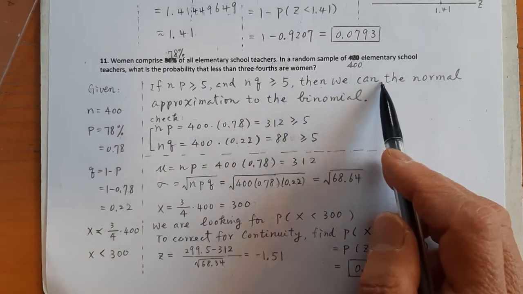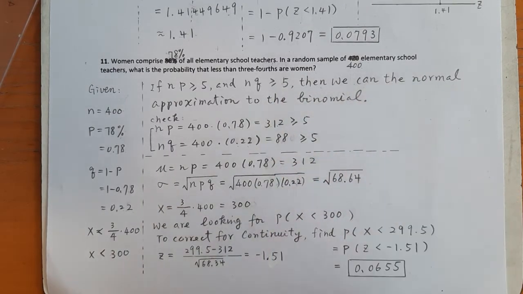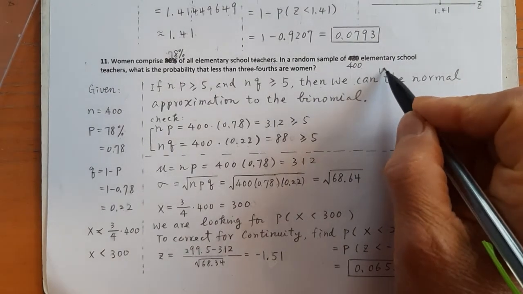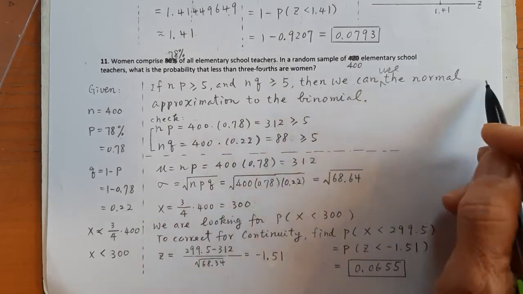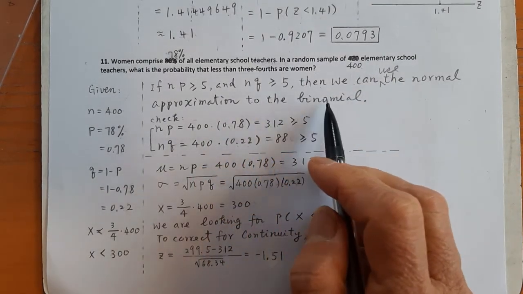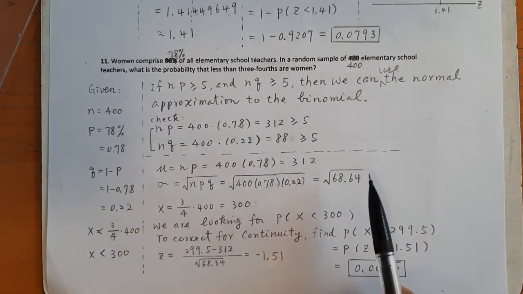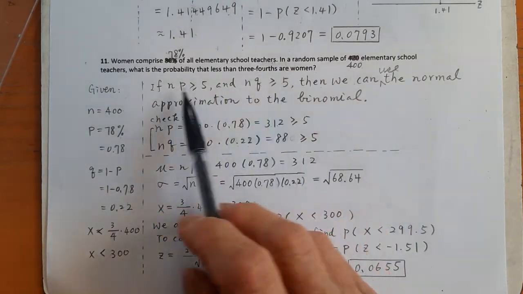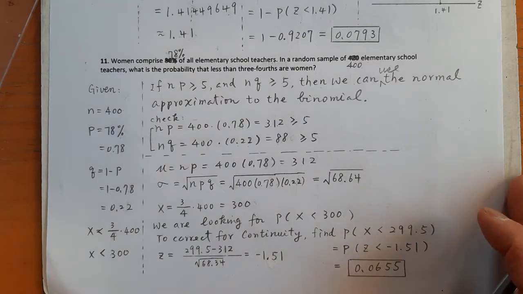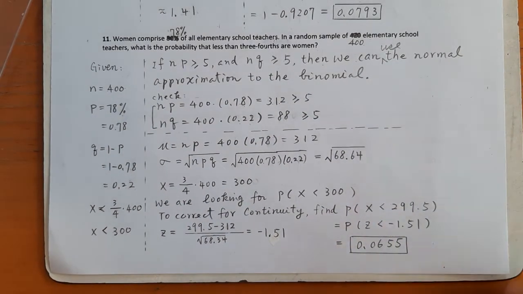Then we can use the normal approximation to the binomial. Use the normal distribution to approximate the binomial distribution if this condition is satisfied.